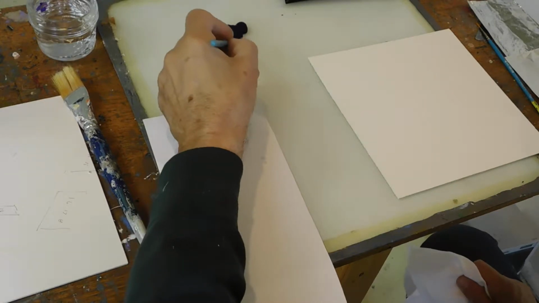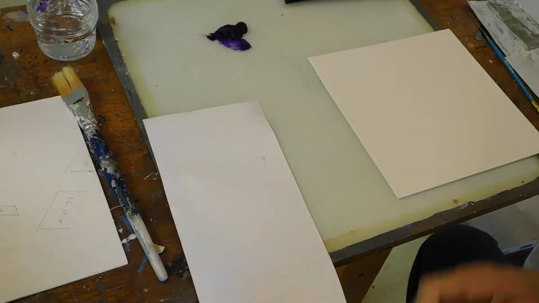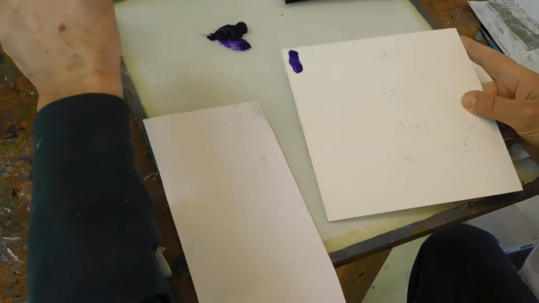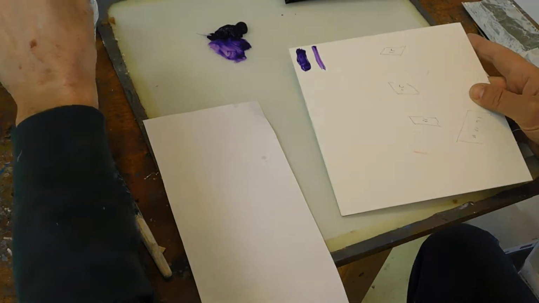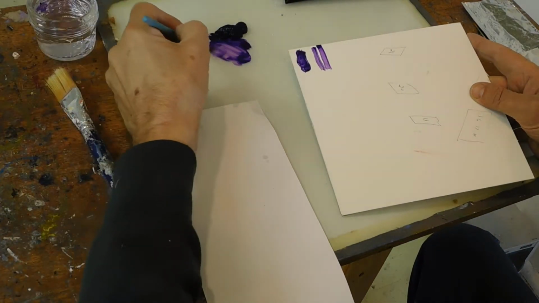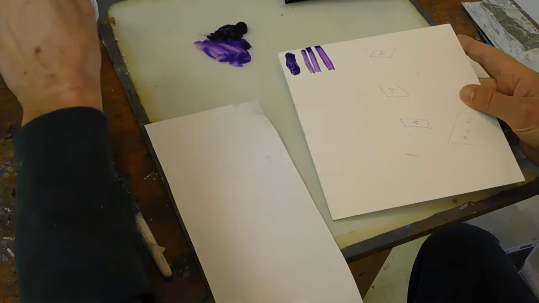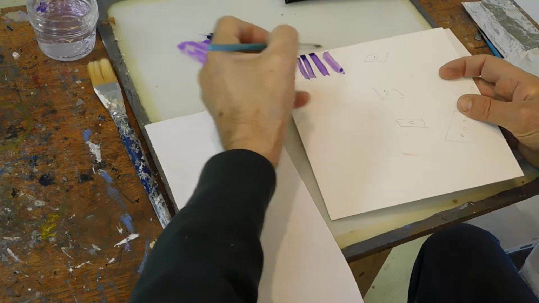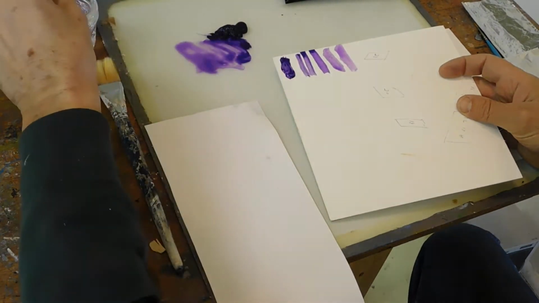Now the thing about colors is that the thicker the paint is, the darker the color will be. And the thinner the paint is, the lighter the color will be. So the more viscous the paint is, the lighter it'll be, because the color of the paper shows through the paint. So, viscosity is a very, very important thing in painting.